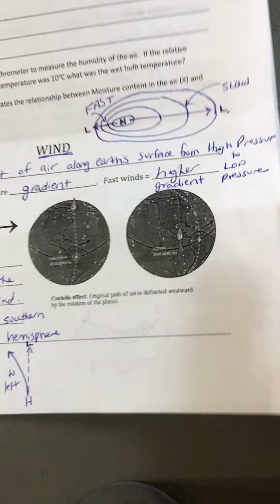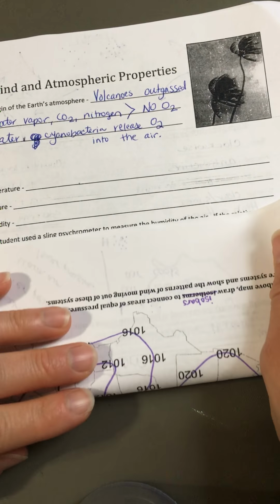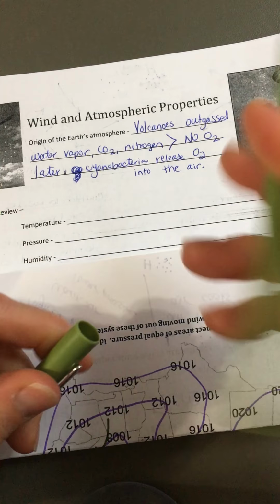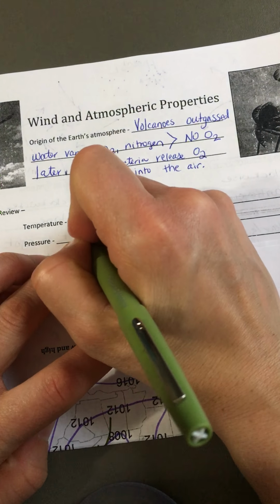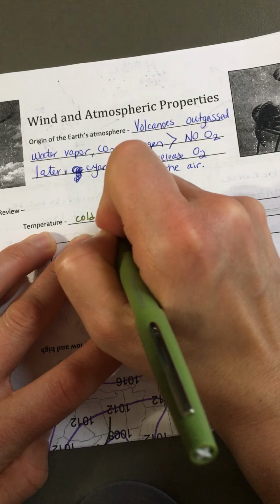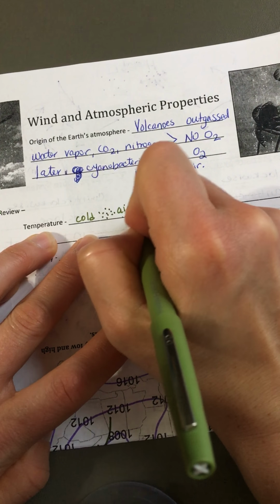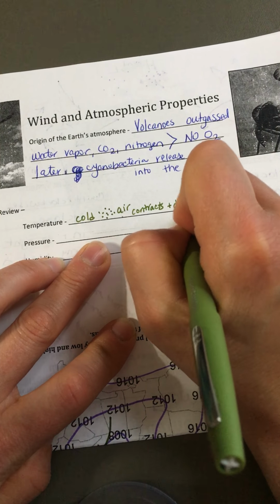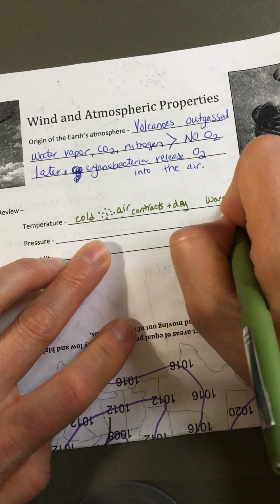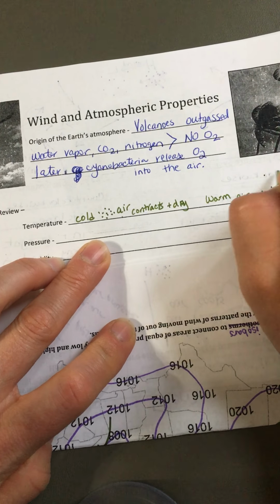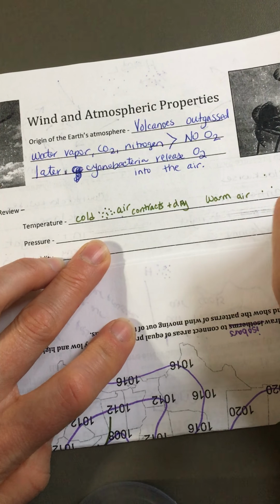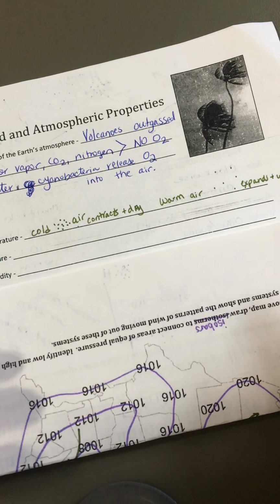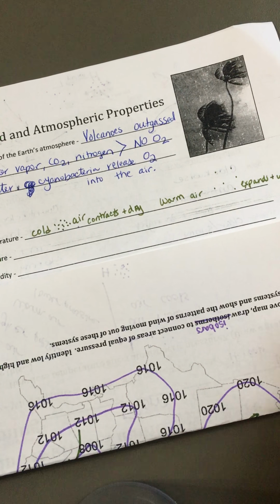And then I just remembered I wanted to quickly do this last little bit here. I'm going to let you do the little practice here. I just wanted to make sure that you knew how to fill this in. So temperature, remember cold air contracts and is dry. And then warm air expands, and that allows more moisture. So warm air expands and is more wet, and cold air contracts and is more dry generally.